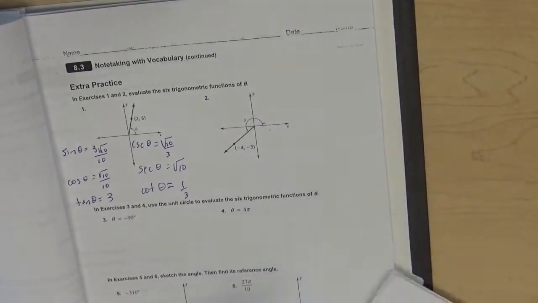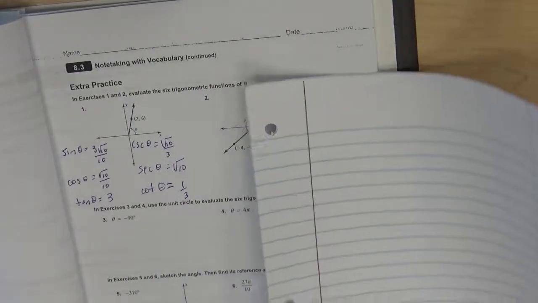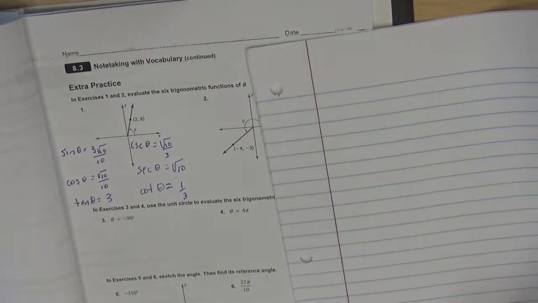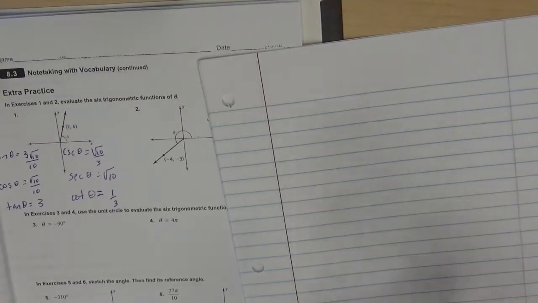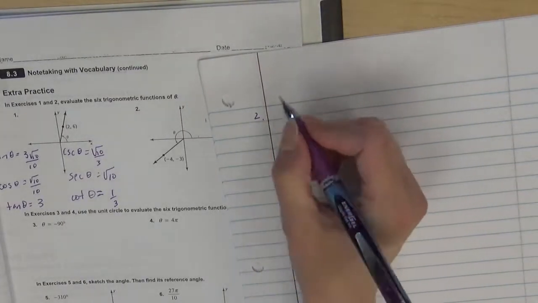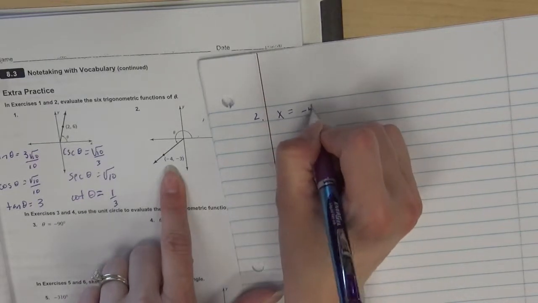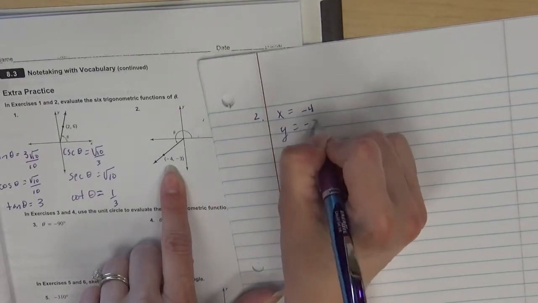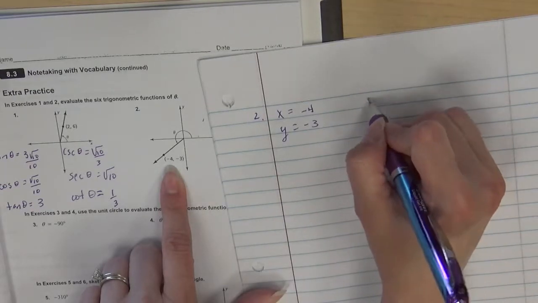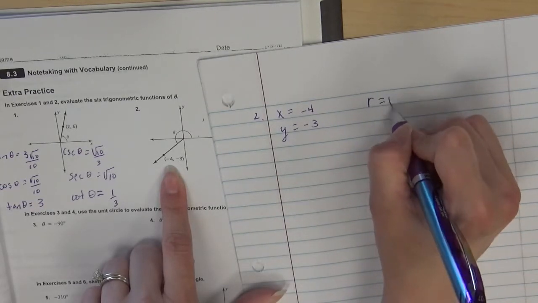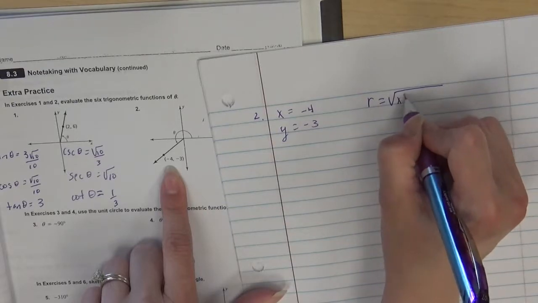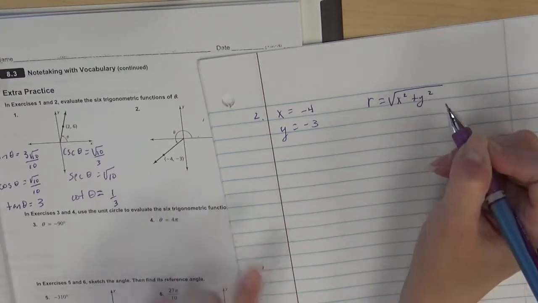All right, and we can look at number 2. So for number 2, we have x is -4, y is -3, and we need to find r using the formula r equals the square root of x squared plus y squared.